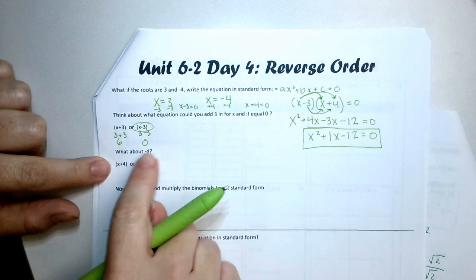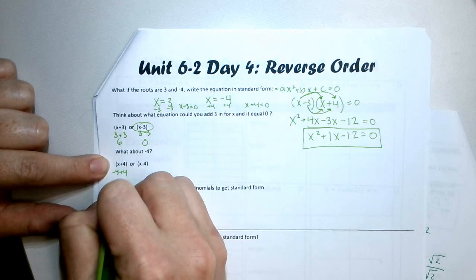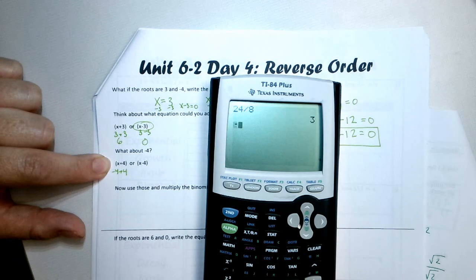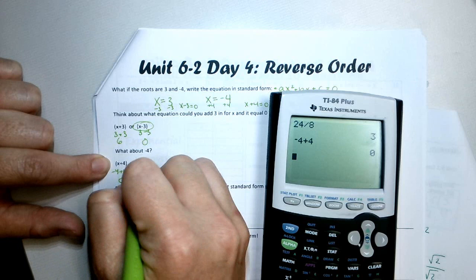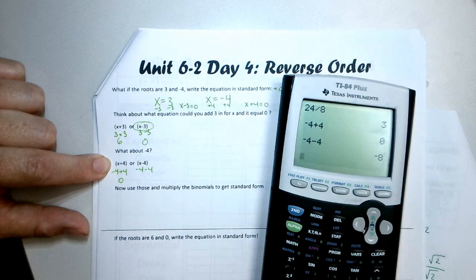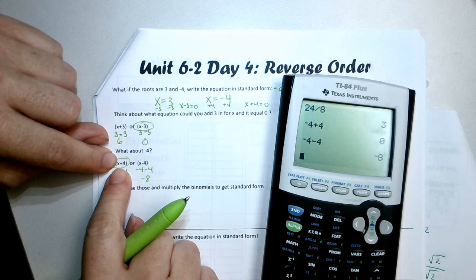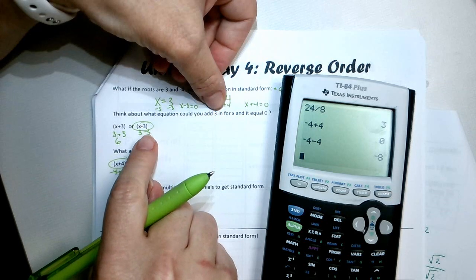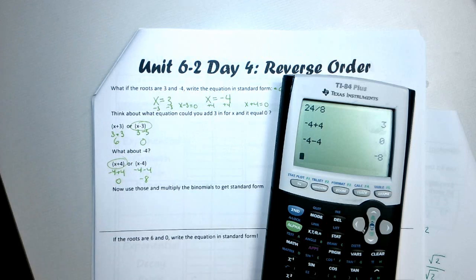What about negative 4? Well, negative 4 plus 4 equals what? So if you need to, you can use your calculator. Negative 4 plus 4 is 0. So that equals 0. Here I would do negative 4 minus 4. What does that equal? So do you notice that this is a negative 4 and that's a positive 4? That's why it cancels and equals 0. Here, do you notice it's a positive 3 it was asking about and we chose the negative 3? It's because the opposite is what cancels something.